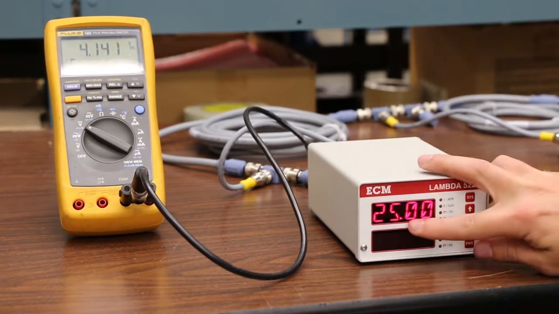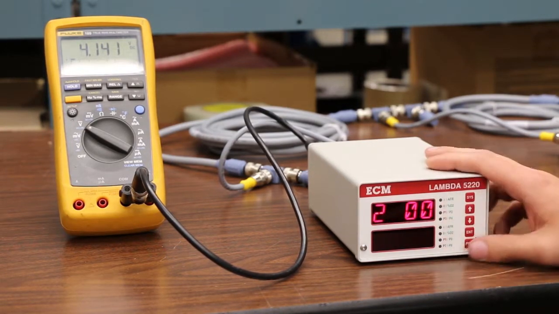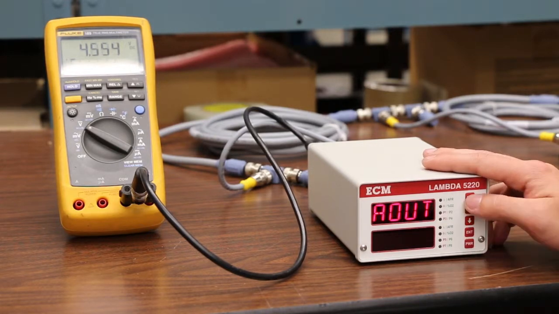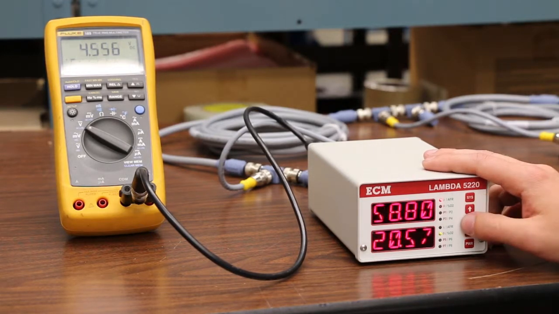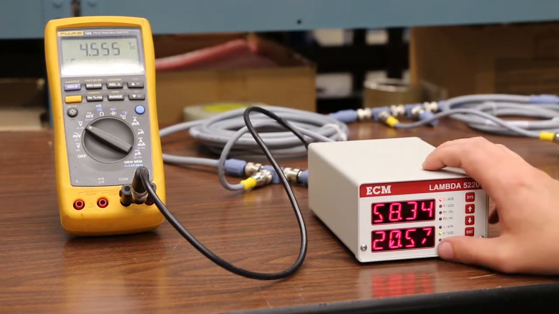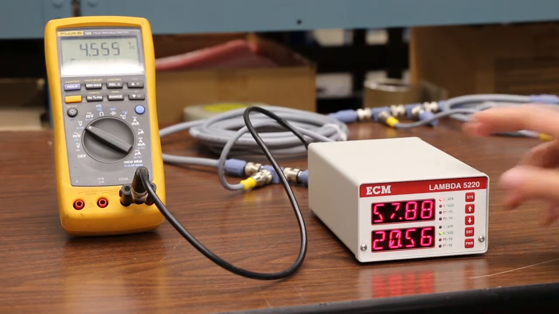Notice the decimal place is only valid in one location, so this can be adjusted to move any number of significant digits whenever required. And notice the analog output on the multimeter changes accordingly to our 20.56 output.